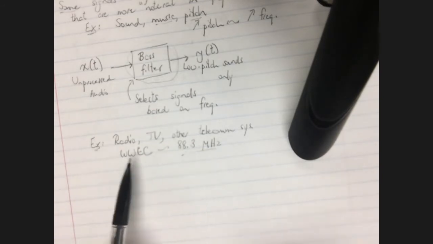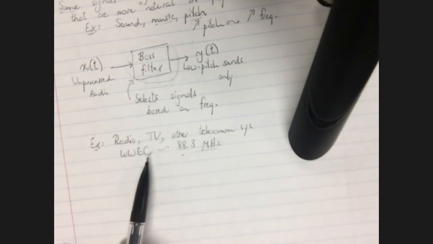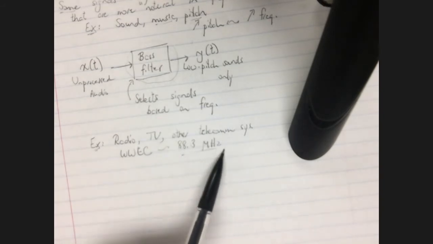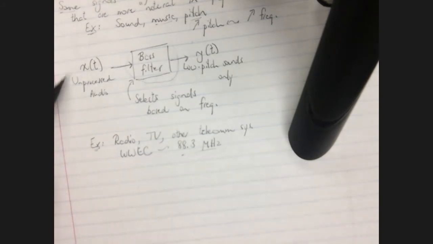So when we're working with radio and the systems involved there, it's all going to be based on frequency rather than on time. We're not saying anything about what a signal looks like in time, but we are pointing out that these frequencies are what we're looking for. So for these types of things, working directly in the frequency domain makes a lot of sense.